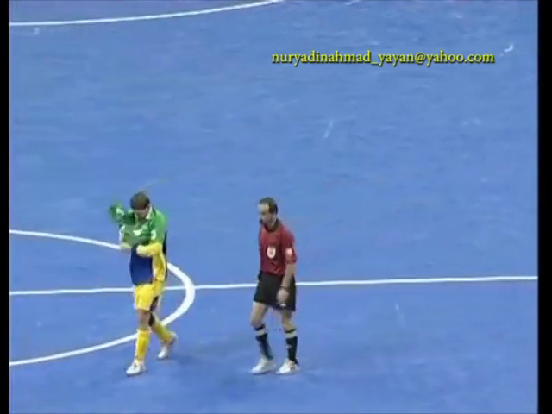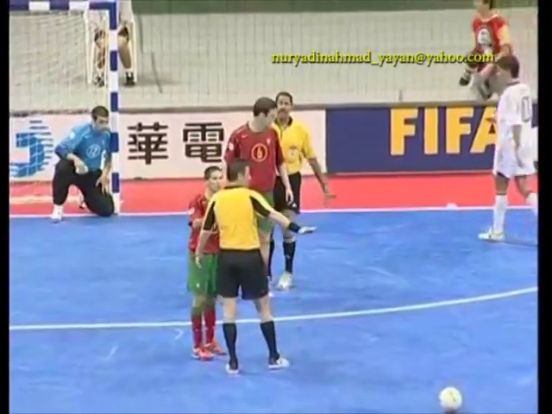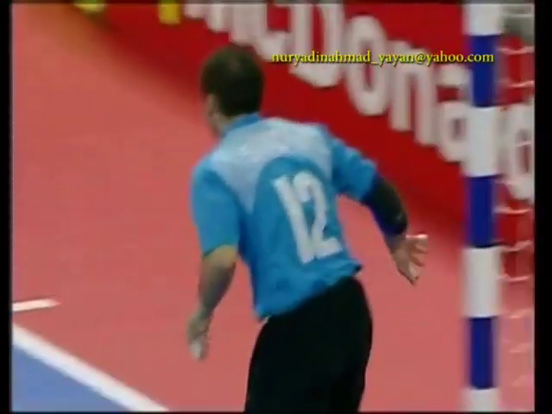A player replacing a goalkeeper has to wear a goalkeeper jersey with his number on it, taking care that the colours do not cause confusion.